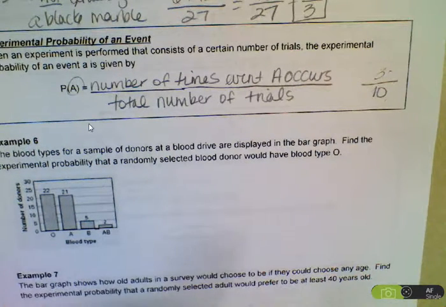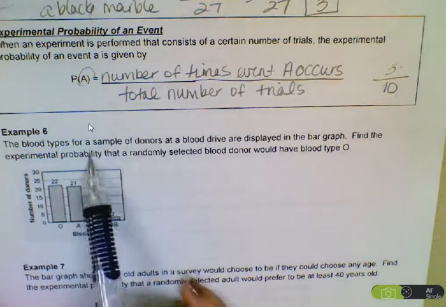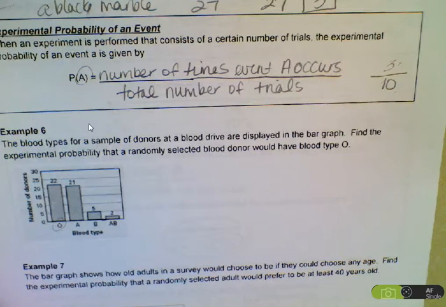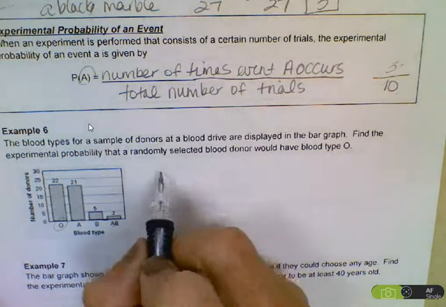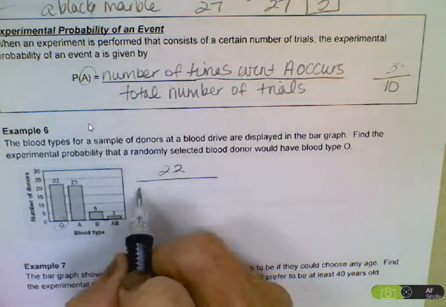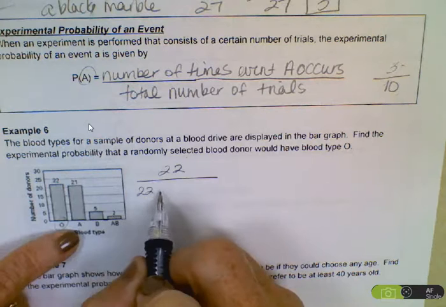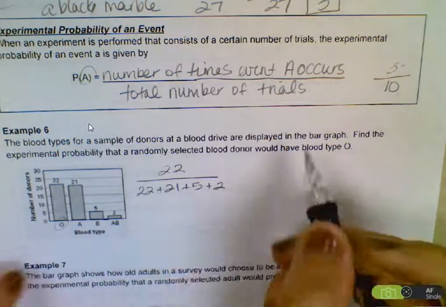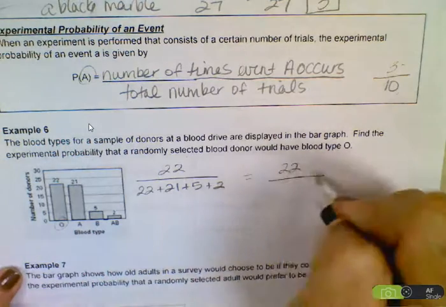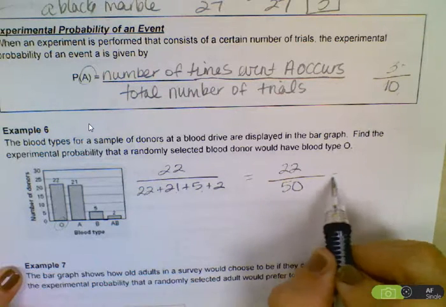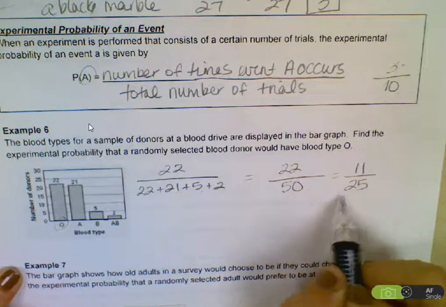Okay, so blood type for sample donors at a blood drive is given in the bar graph below. Find the experimental probability that a randomly selected blood donor would have blood type O. So we're looking at blood type O right there. So we know that we're looking at 22 out of the total. Now we have to figure out the total between this. So we have 22 have type O, 21 have type A, 5 have type B, and 2 have type AB. So let's total those up. We have 22 and 21 is 43, 48, 50. So out of that, we have 11 over 25.